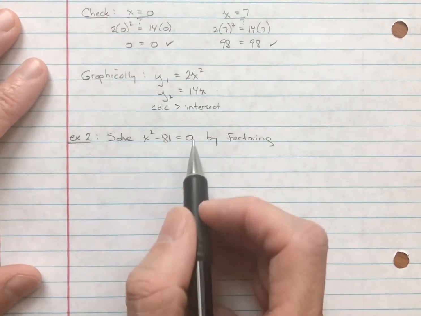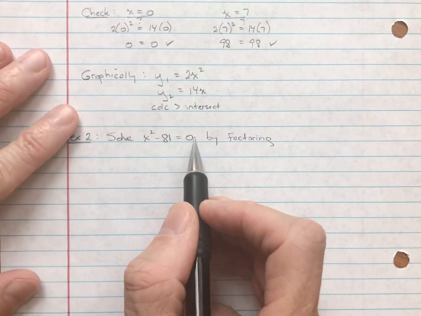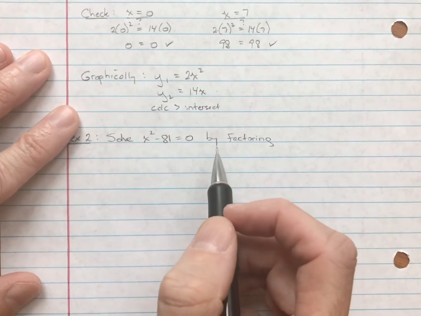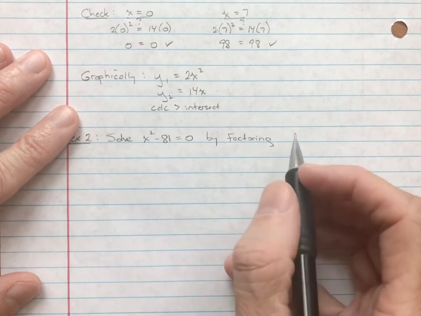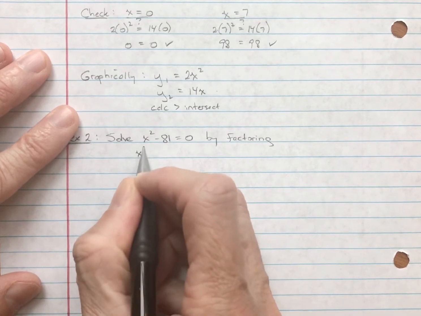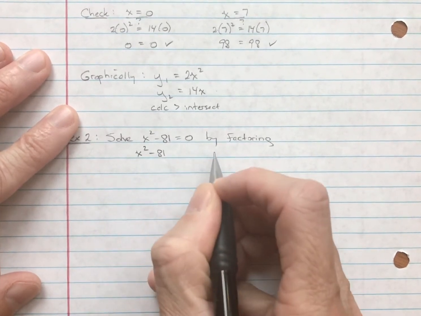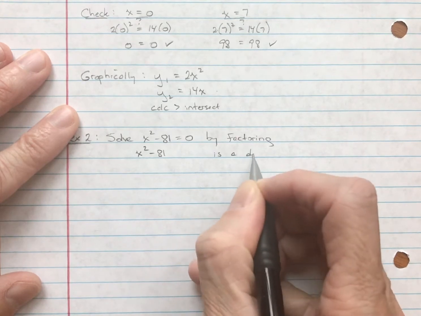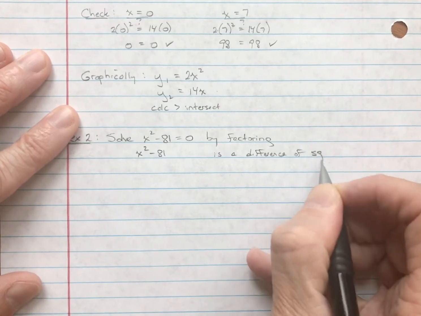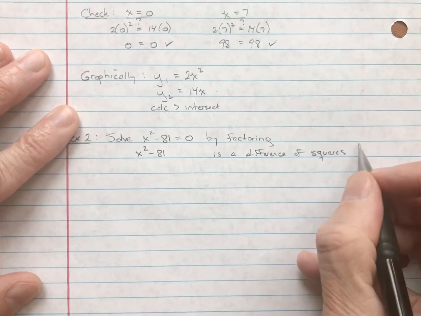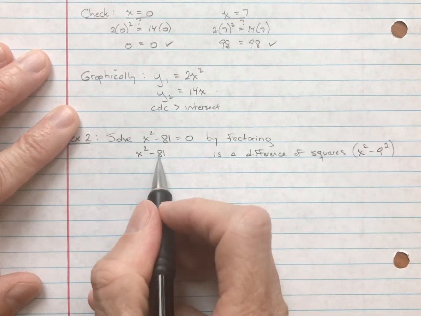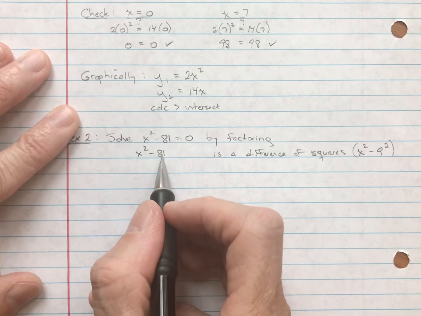Okay, example 2. Solve x squared minus 81 equals 0 by factoring. All right, step 1, set equal to 0. Check. Okay, we want to factor this. So we want to notice here that this is a difference of squares. I'm going to rewrite that. x squared minus 81 is a difference of squares. Okay, I have x squared minus 9 squared. 81 is 9 squared. I factor a difference of squares.